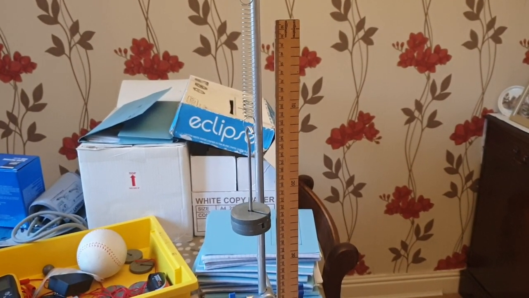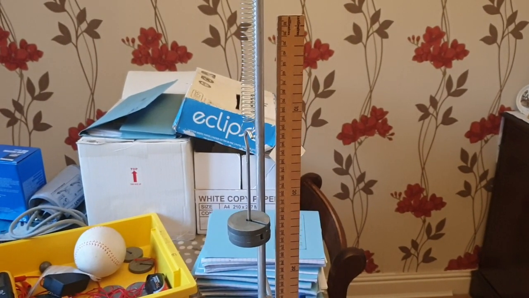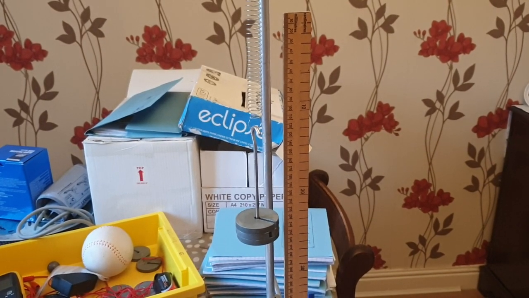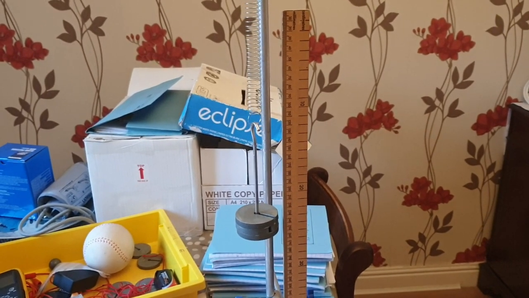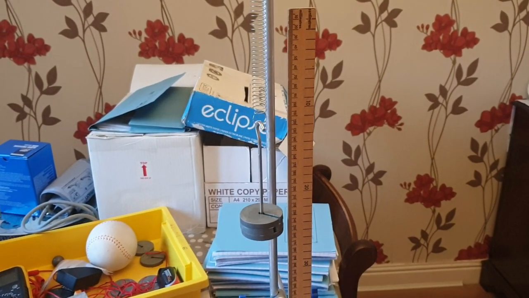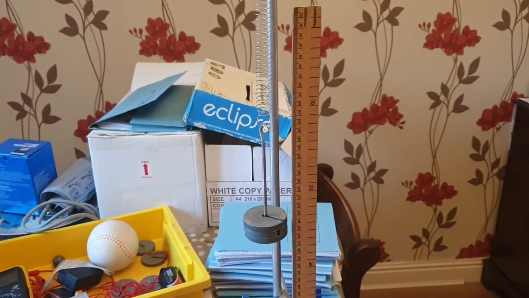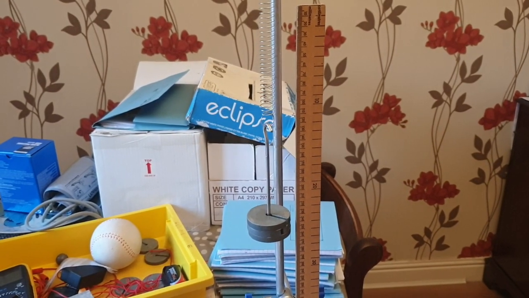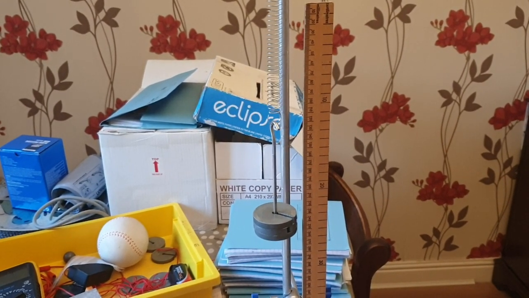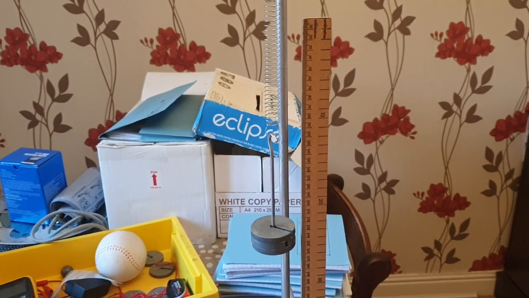At the moment it's got 300 grams on, so that's 0.3 kilograms. Multiply that by 9.8 newtons per kilogram, by g, and you get the force that's pulling down. So 0.3 times 9.8 gives you, I think, 2.94 newtons. Is that right? 2.94 newtons. So you know what the force is, and then the only other thing then is to measure the extension.